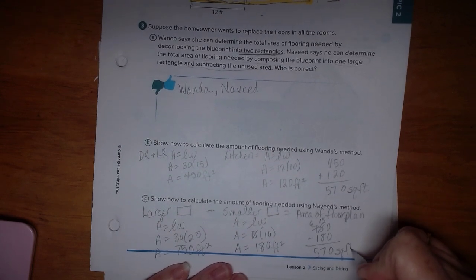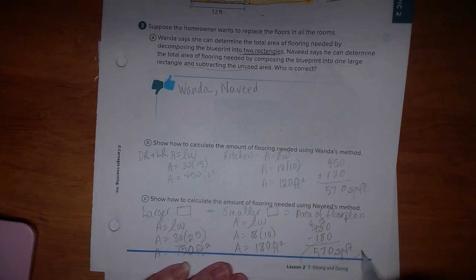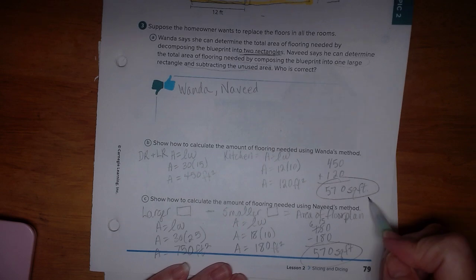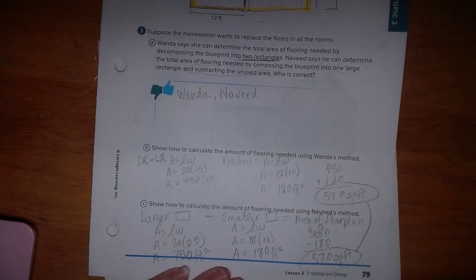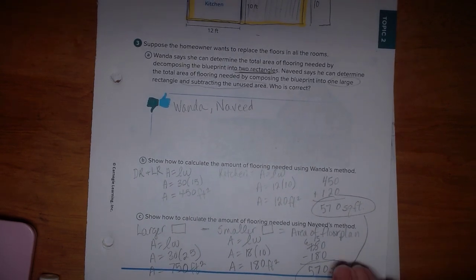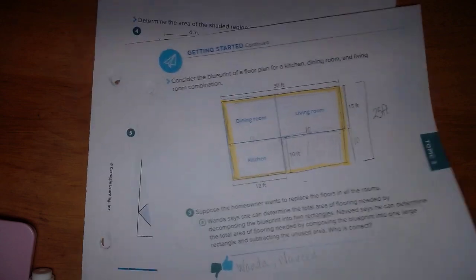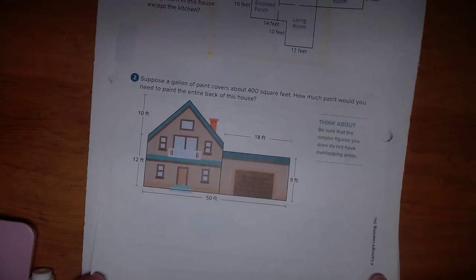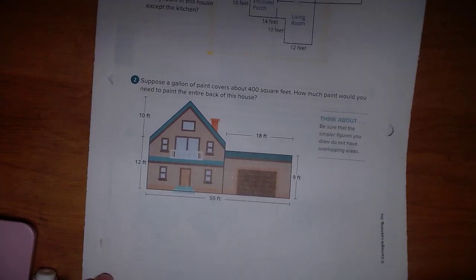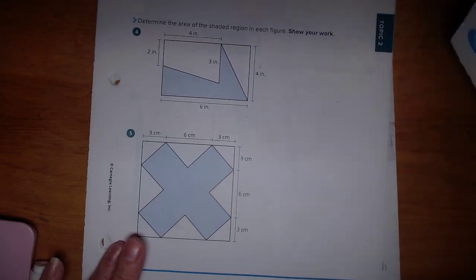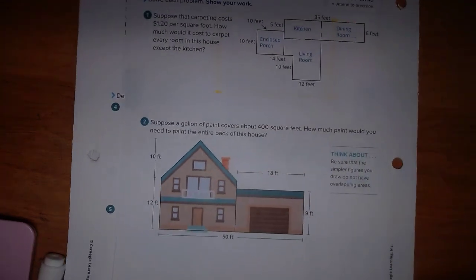570 square feet. Did they both get the same answer? They sure did. Okay, so I'm going to pause there at page 79, and we will pick this back up on another lesson.